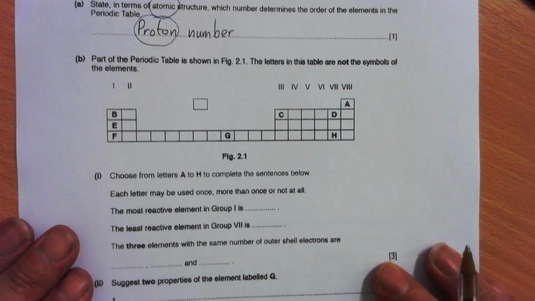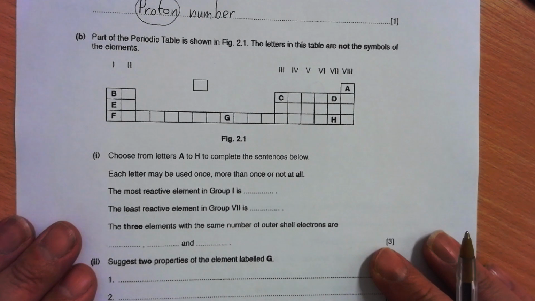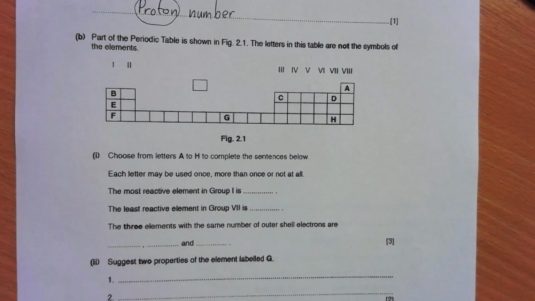Now this one, a lot of people search for their periodic table, which can help sometimes, but actually it's all about knowing the positions of these elements in the periodic table. So part of the periodic table is shown in figure 2.1. The letters are not the symbols of the elements. So it says choose the letters from A to H to complete the sentences.